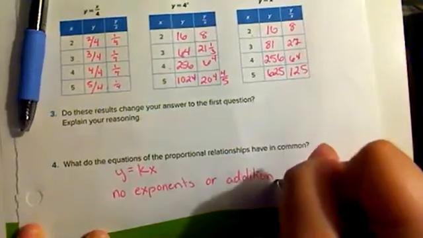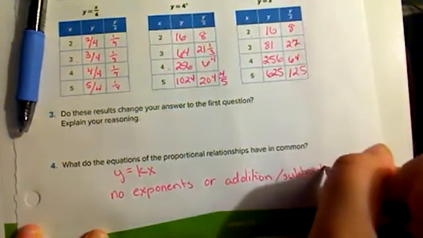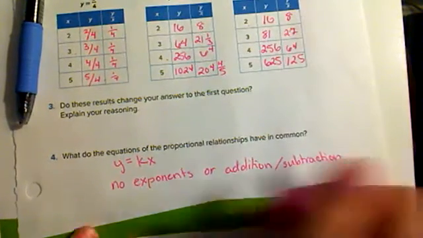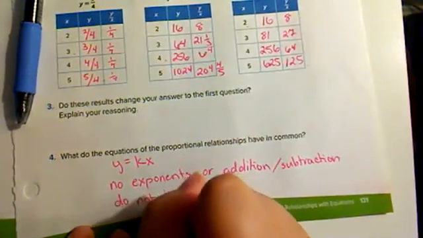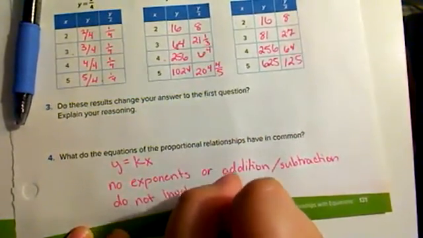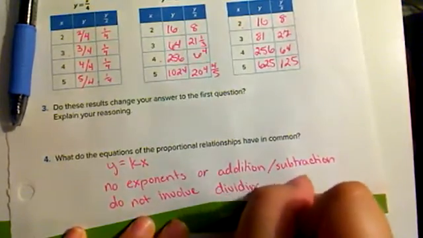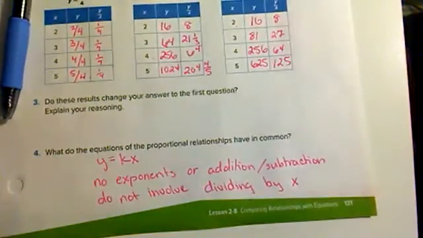And we could probably go so far as to say subtraction. And they do not involve dividing by the x. So those are just 3 things that equations of proportional relationships have in common.